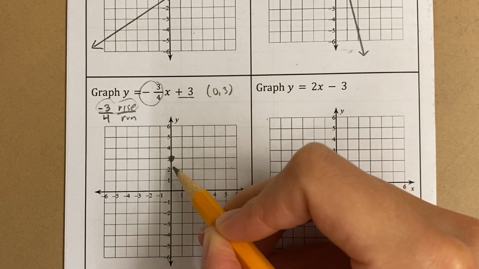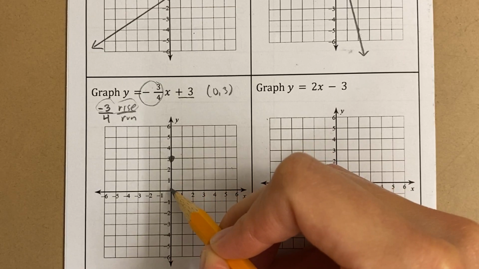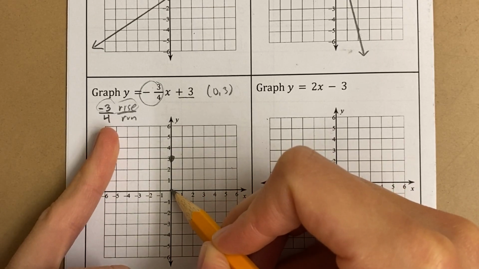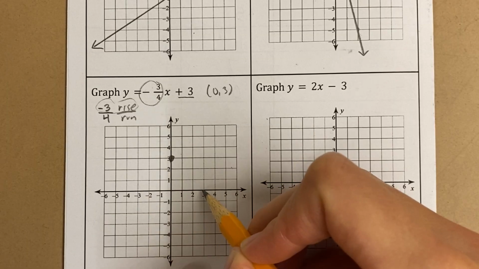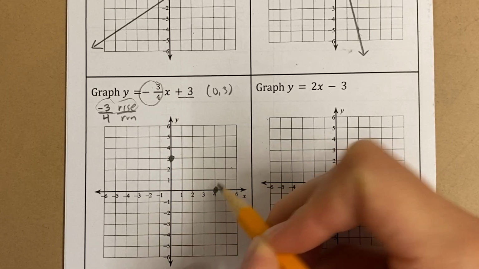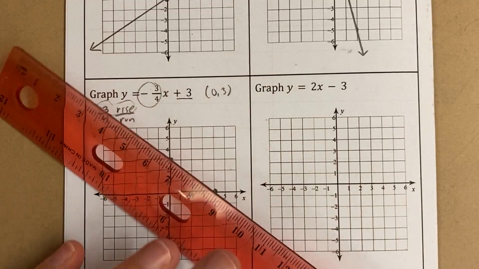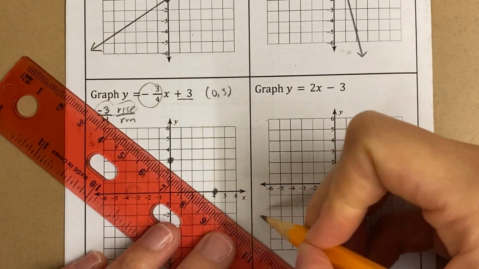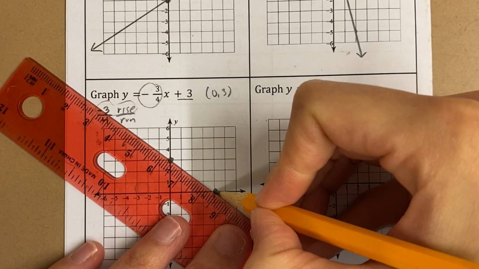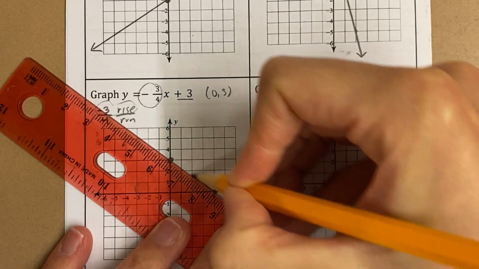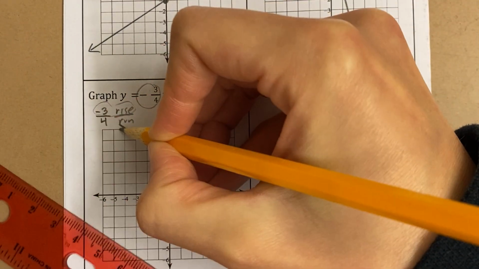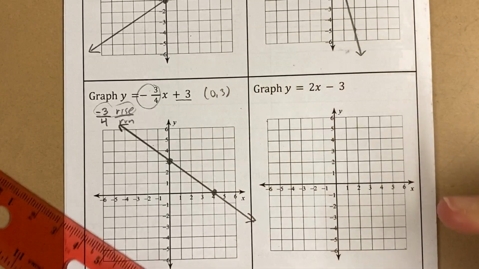I'm going to go down 3. 1, 2, 3. And my run is +4. I'm going to go right 4. 1, 2, 3, 4. And you can see in this case, I actually can't make a third point. I would go off the graph, right, if I tried to go down 3 and right 4 again. So I'm just going to make it nice and neat with my 2 points. Put my arrows on the end.